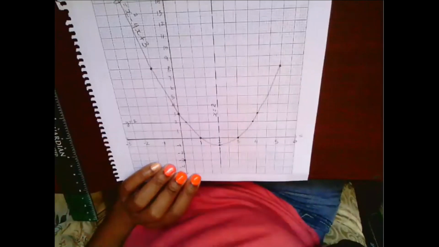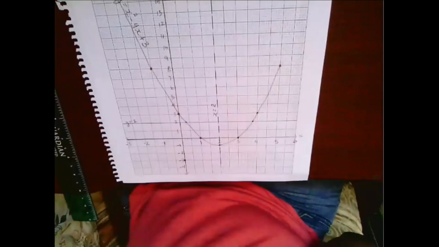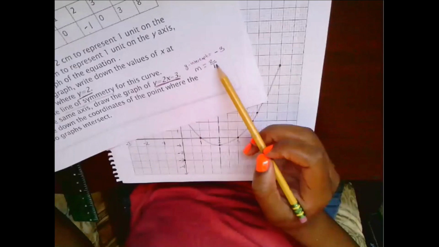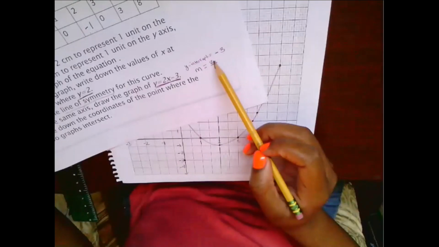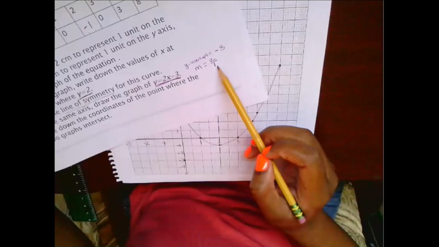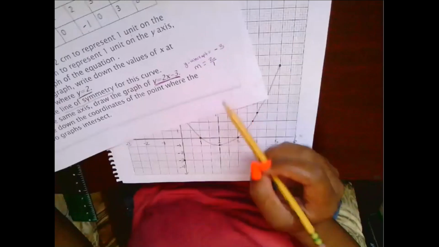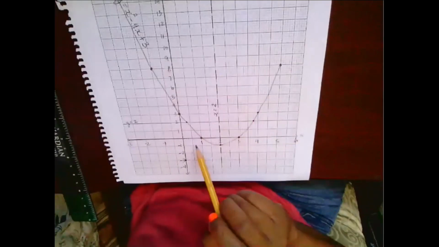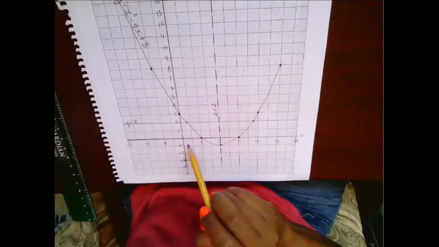All right. Now I'm going to use my slope. The rise over run method tells me to go up 2 units and then to the right 1 unit. What I need you to keep in mind is that, because I did 2 centimeters to 1 unit on my x-axis, 1 unit is really going to be 2 boxes. Okay, so let's do that.